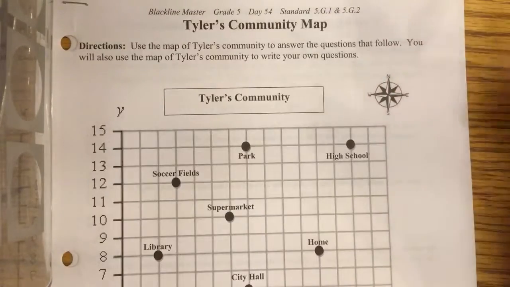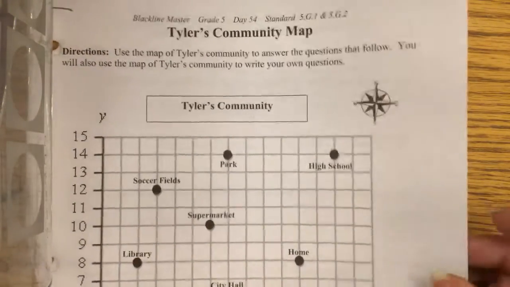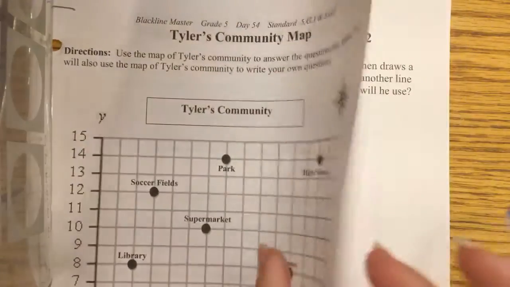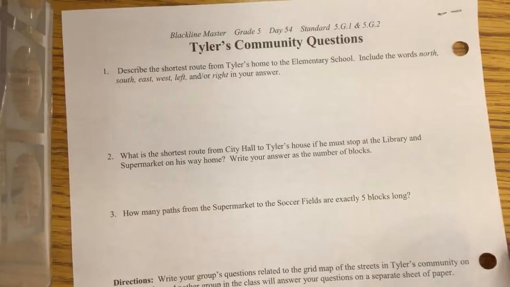So the paper that we should have out today is Tyler's community map. So again, they copied these front and back, so we're going to have to do a little flipping. So if you flip over to the back, this is the paper you see the questions.